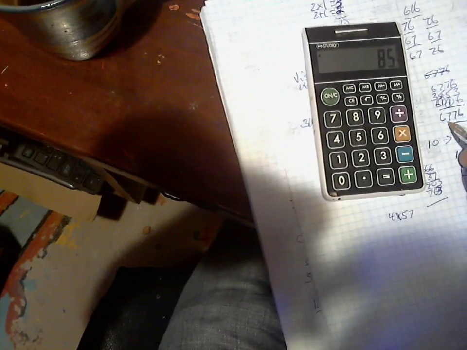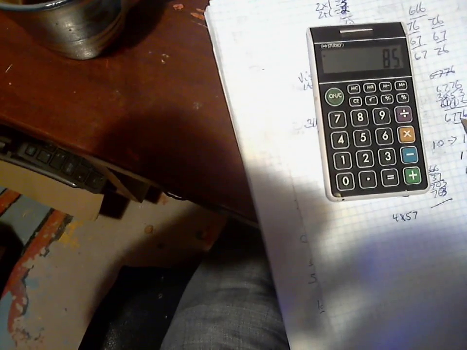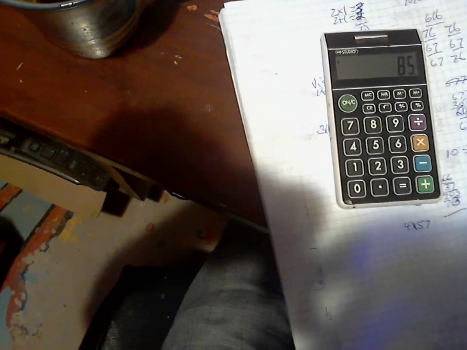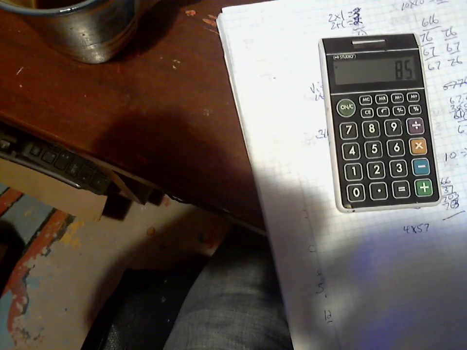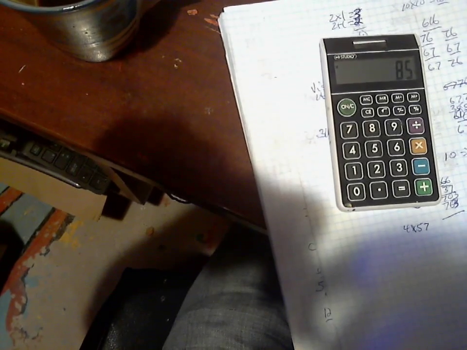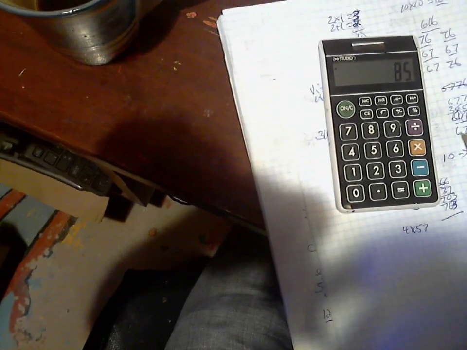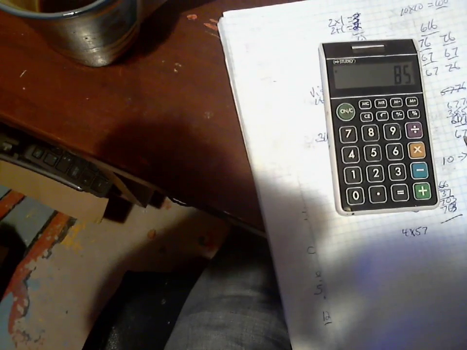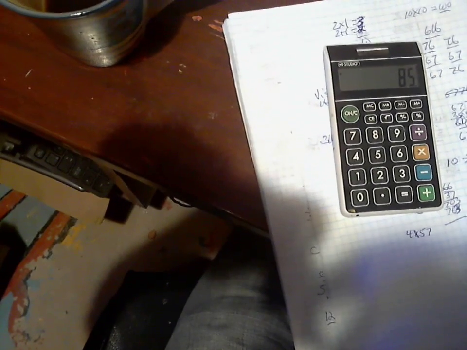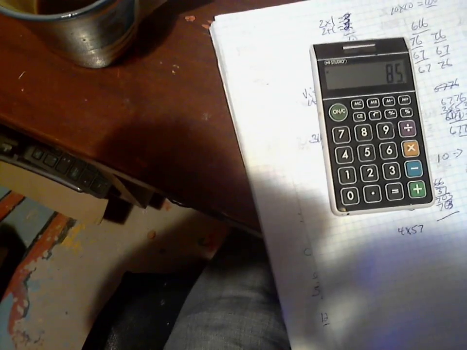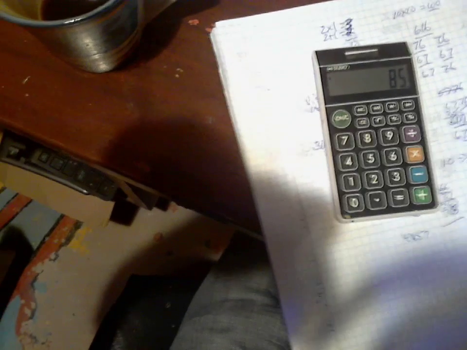6 by 7 is 42. 7 by 6 is 42, equals 84, Venus. 68 is 7 by 6 is 42, and then I added it. First I multiplied it. 6 by 7 is 42, and then I did it again, equals 68 plus 42 equals 110. I had to do it all twice.